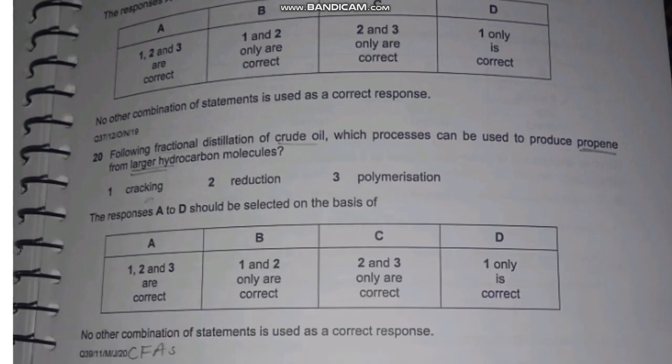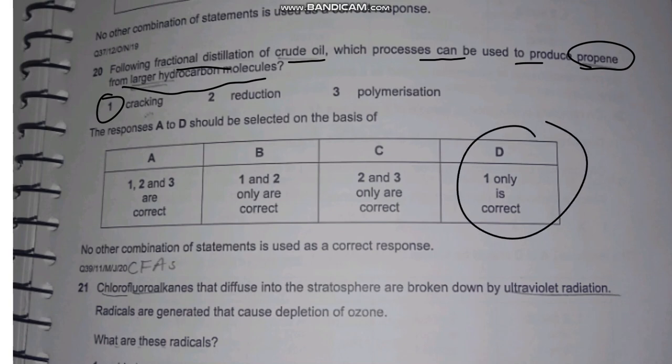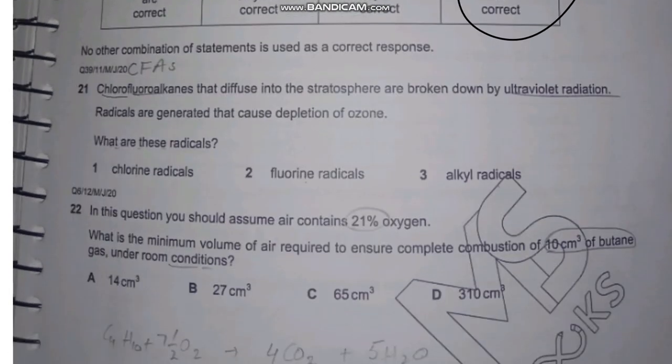In question number 20, following fractional distillation of crude oil, which processes can be used to produce propene from the larger hydrocarbon molecules? This is cracking, only one, so D will be the correct one. Okay, question number 21: chlorofluorocarbons that diffuse into the stratosphere are broken down by ultraviolet radiation.